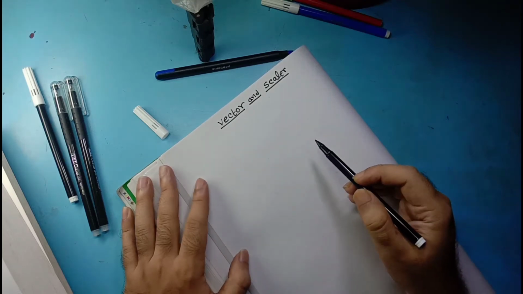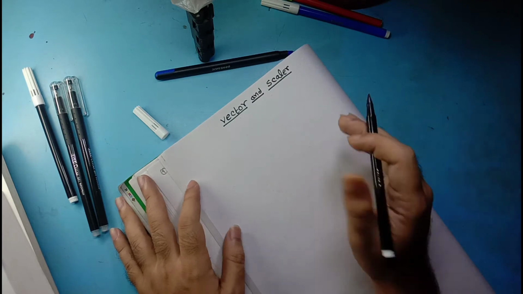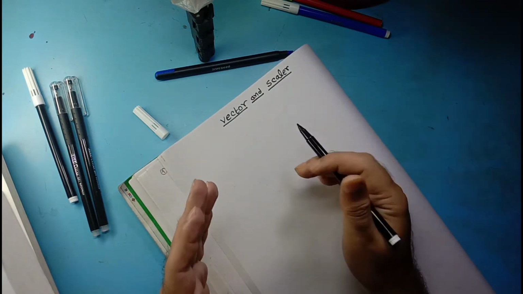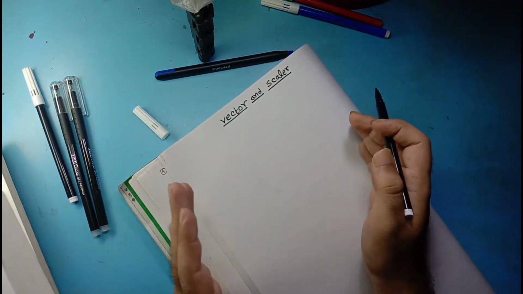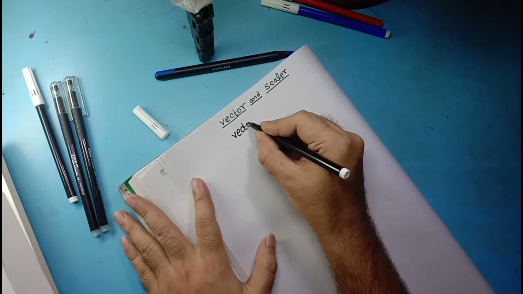So today we will learn about what is vector and what is scalar. First things first, why do you need vector or scalar, or more specifically vector analysis?